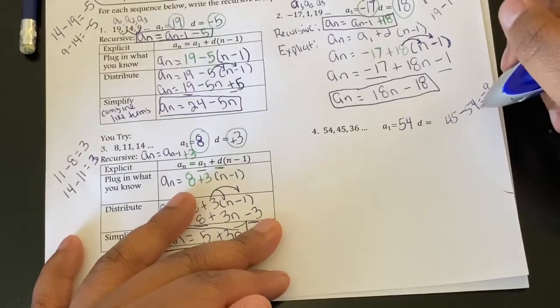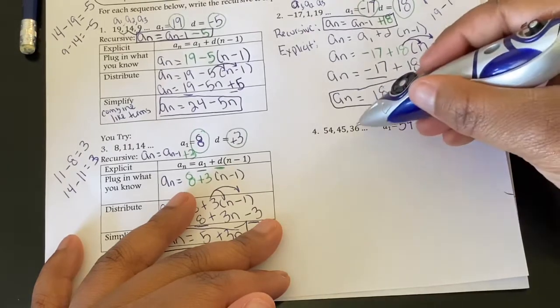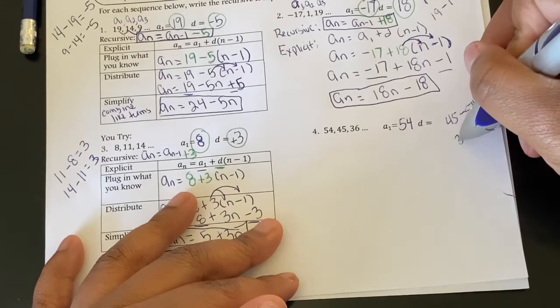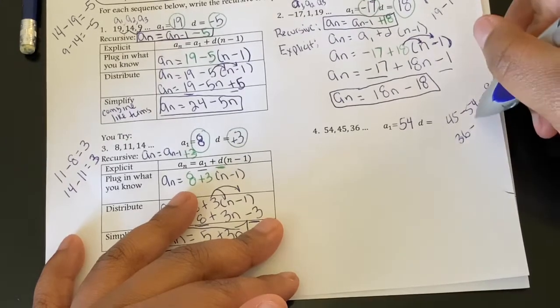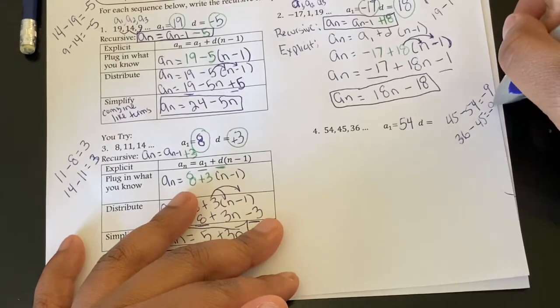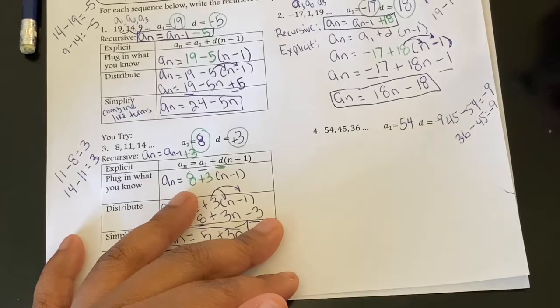So the second term minus the first term is negative 9. Now we have to figure out if the 36, which is the third term, minus the second term, 45, is also negative 9, which it is. So that means our common difference is negative 9.